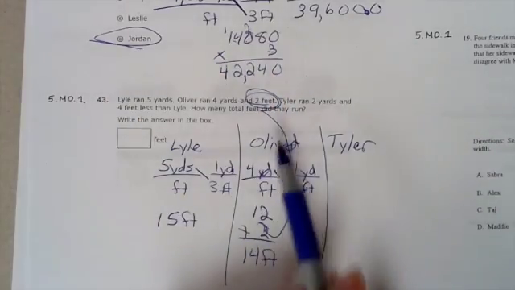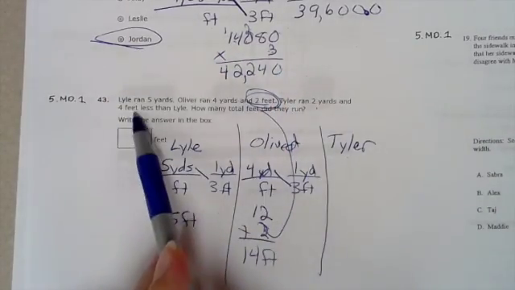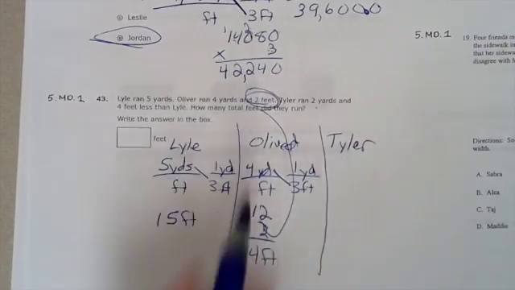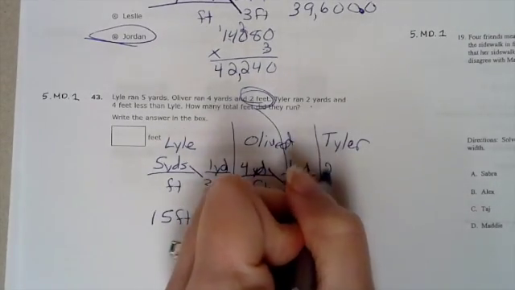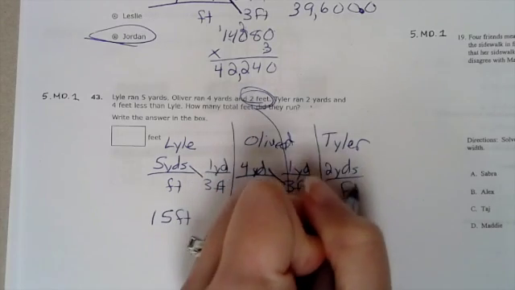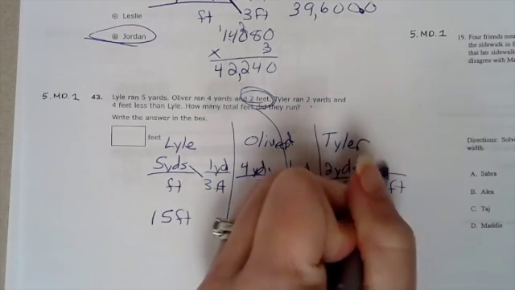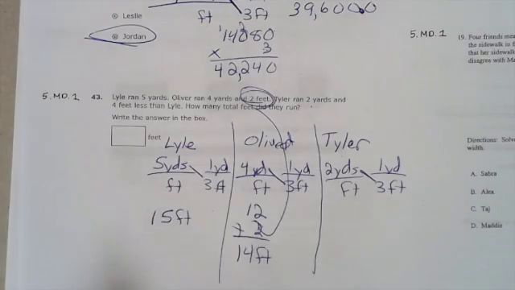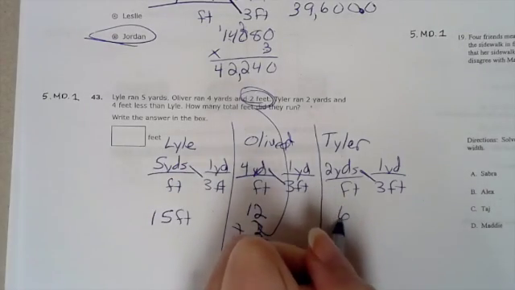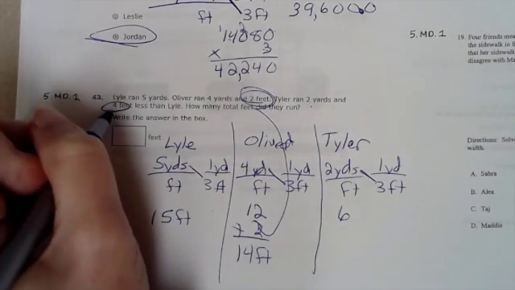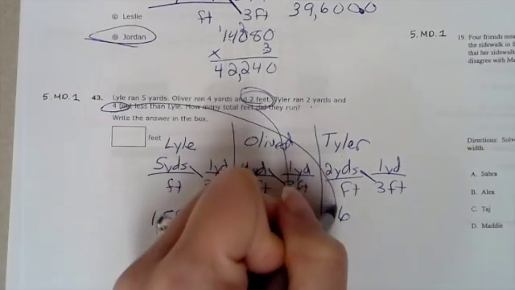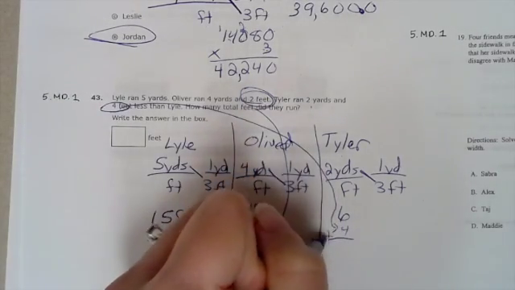Then Mr. Tyler. Tyler ran 2 yards and 4 feet less than Lyle. So first, I'm going to take 2 yards and convert it to feet. There are 3 feet in 1 yard, so I'm going to multiply 2 times 3, which is 6. But we also have this 4 right here, so I'm going to add that. So that's 10 feet.